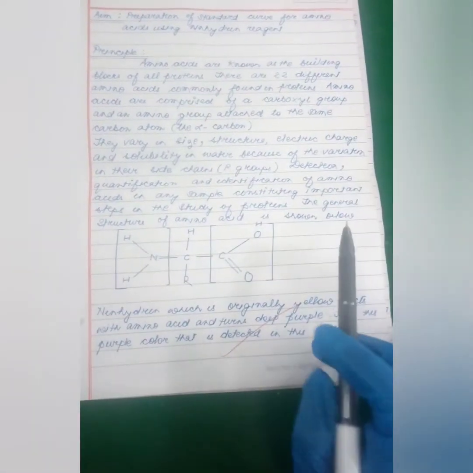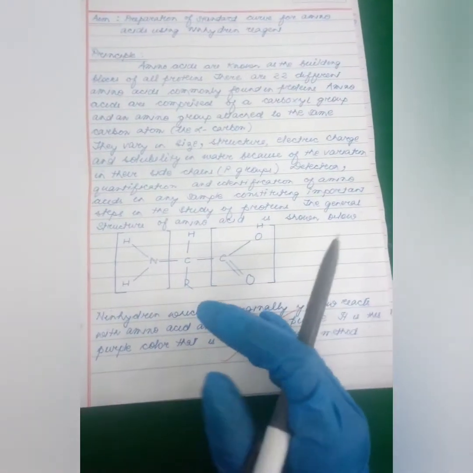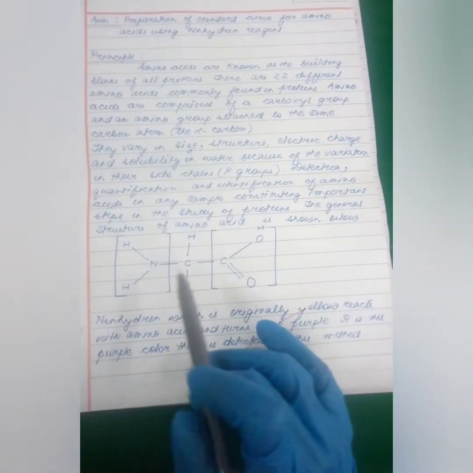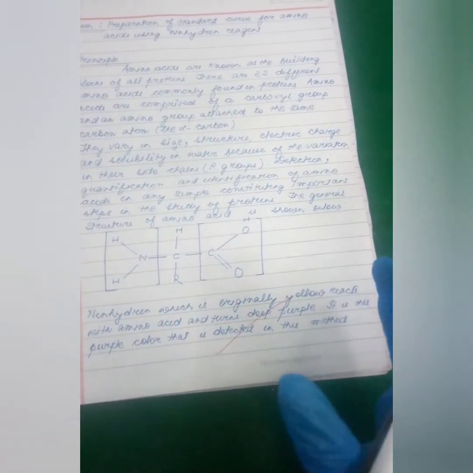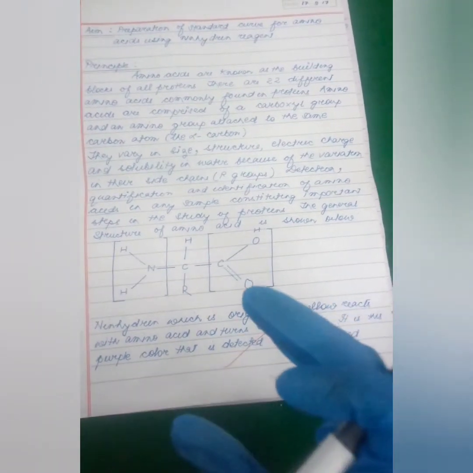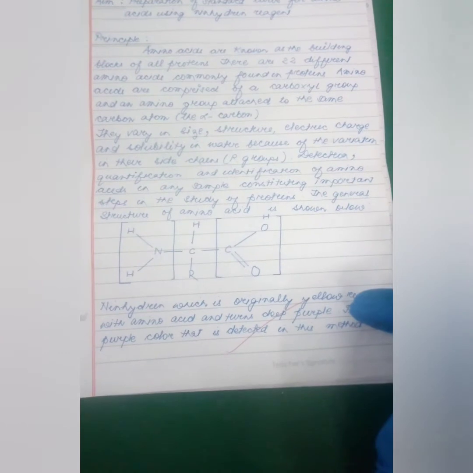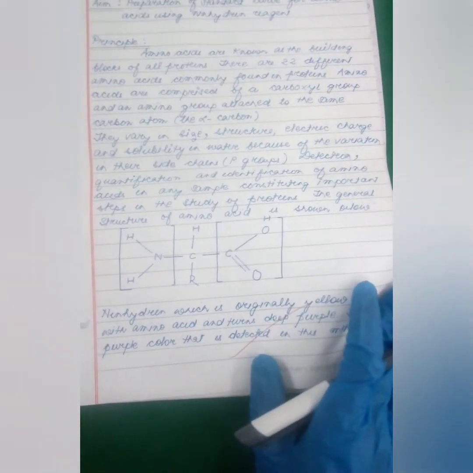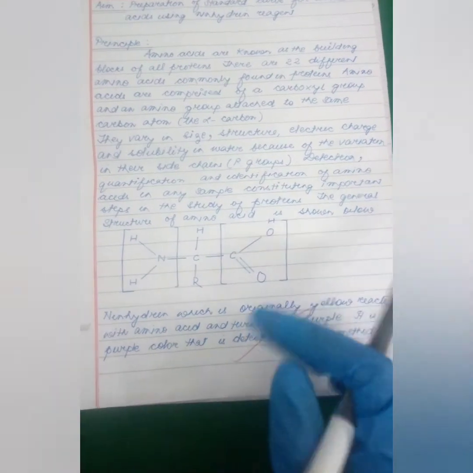When we studied the chemical properties of amino acids, we know that the Ninhydrin reagent reacts with amino acid, and as soon as it reacts, it turns deep purple in color. This deep purple color is what is detected in this method.